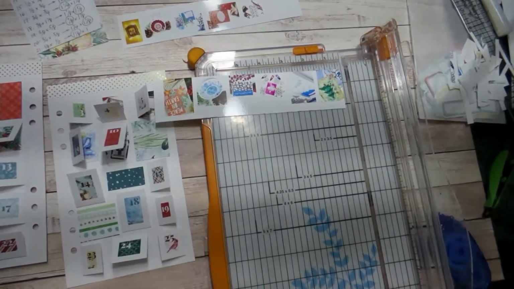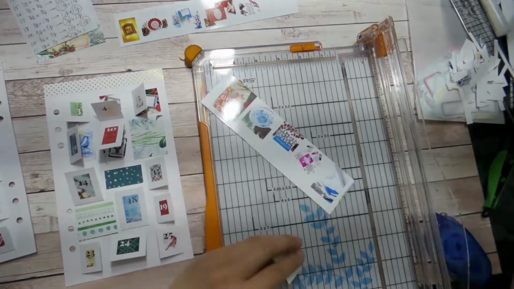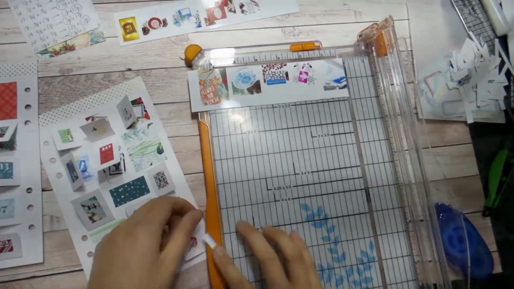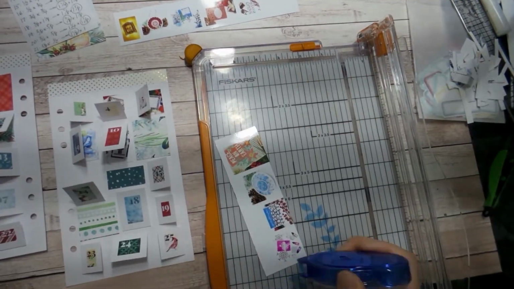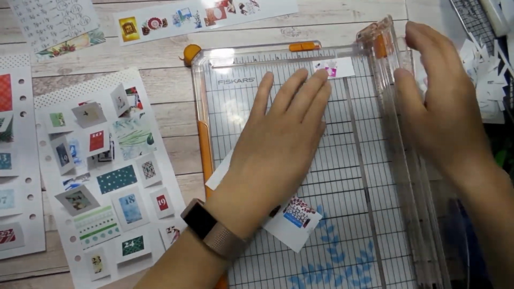I'll also just note that this whole process from start to finish took me probably about 2 hours to make, including measuring all the stickers, getting all the pieces cut down and taped and scored, arranging them onto the sheets, making sure my photos were the correct size.